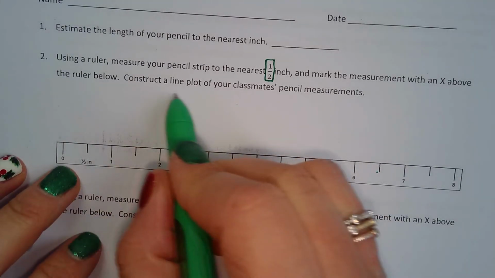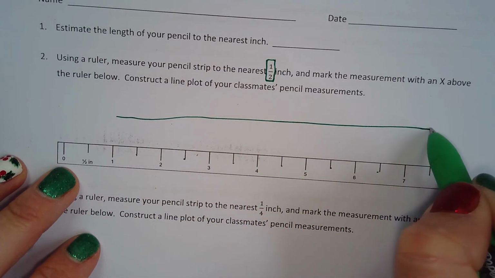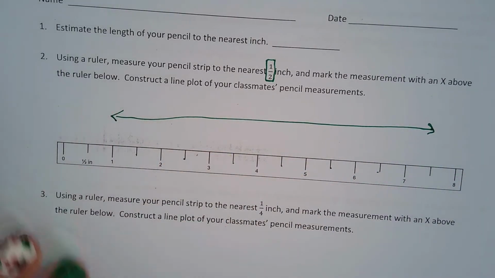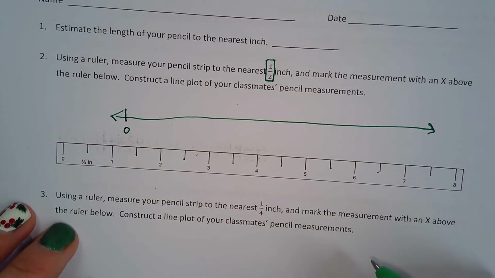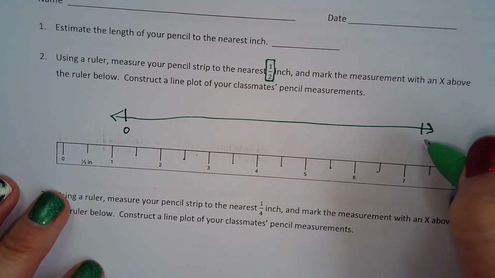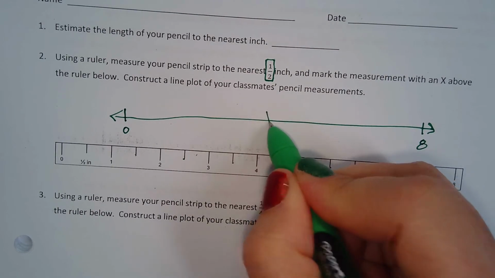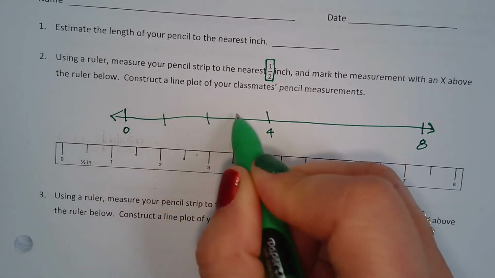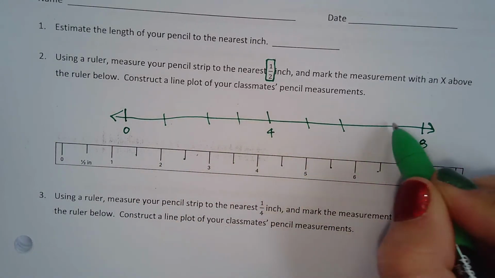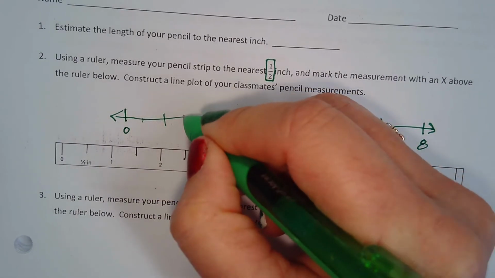All right, so now we're going to construct a line plot of everyone's pencil measurements. So go ahead and draw this on your paper. And then in between here are little halves, right?